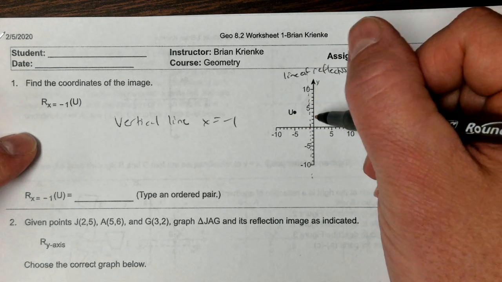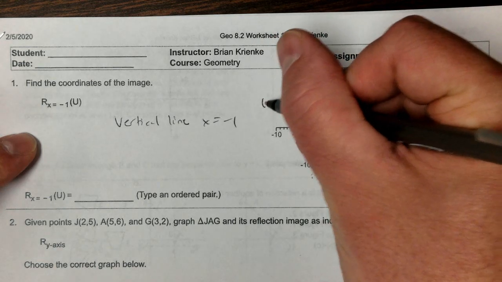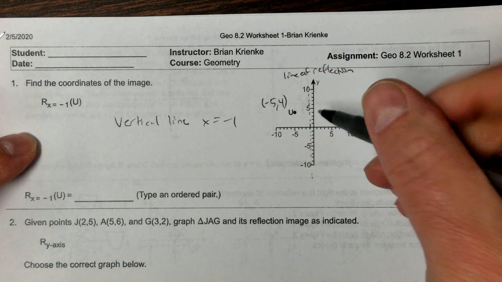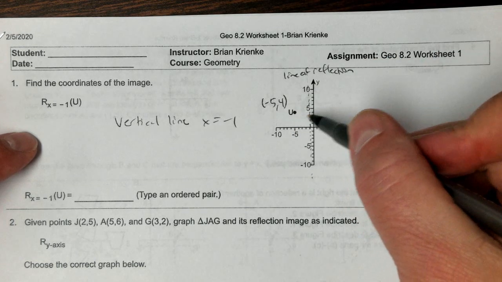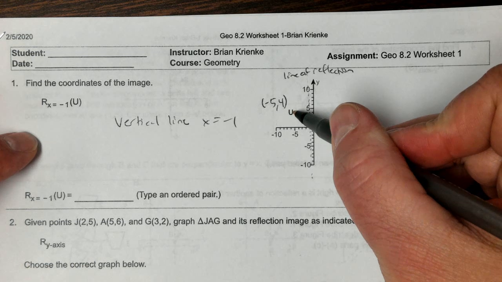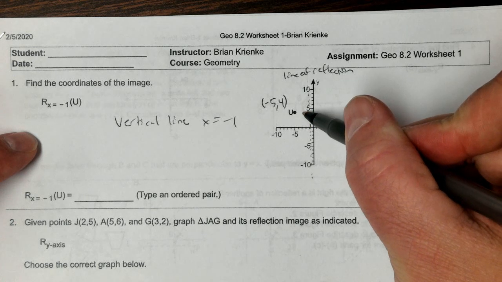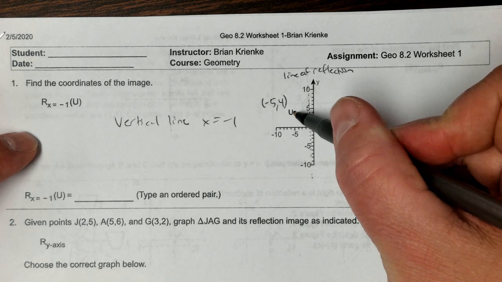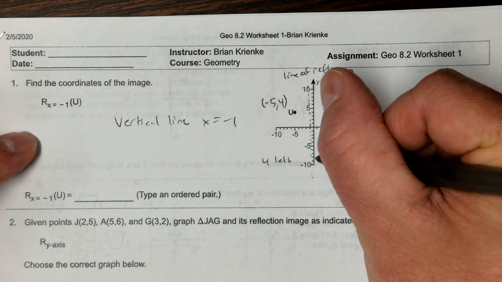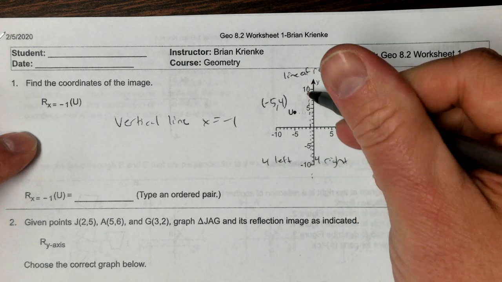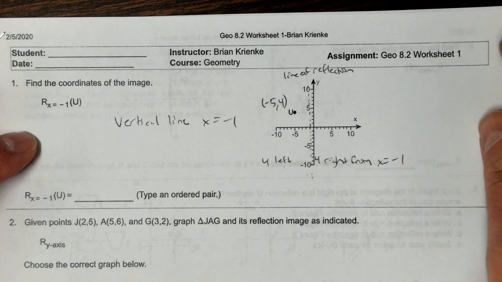Let's see, this ordered pair is -5, 4. Yeah, that makes sense. Okay, so that means that we need to go 4 units. We're just checking. 1, 2, 3, 4 units over this way. So if we go 4 units left, then we've got to go 4 units right from our line of reflection, which is from x equal -1.